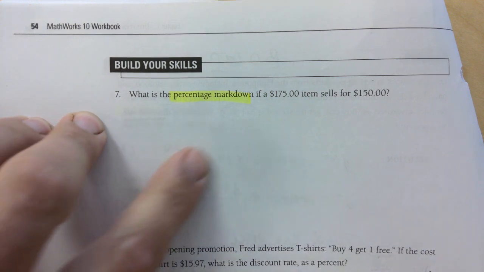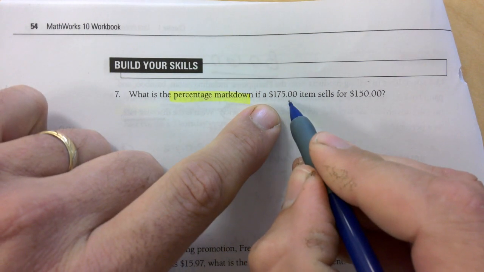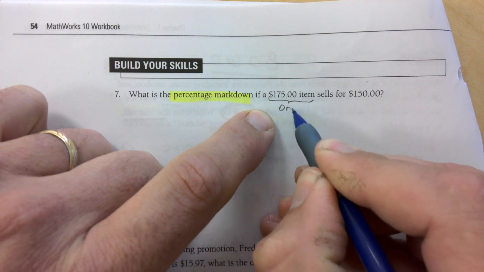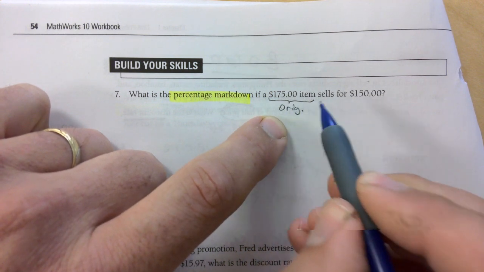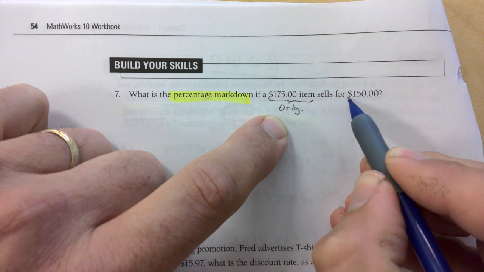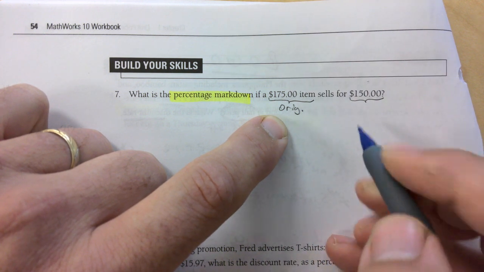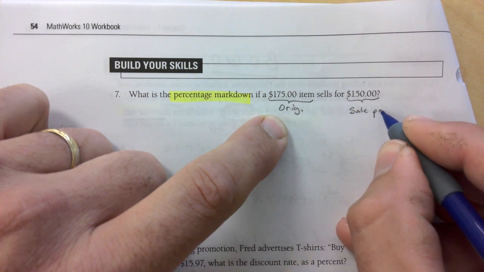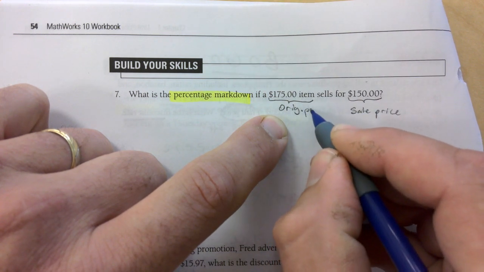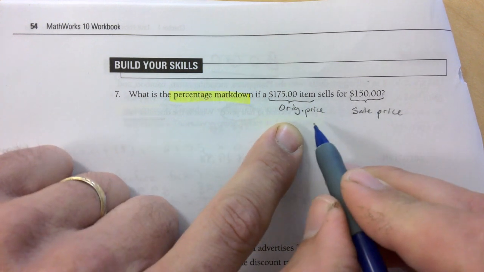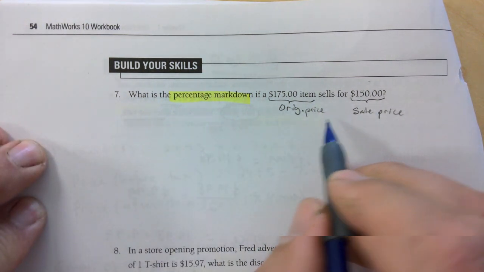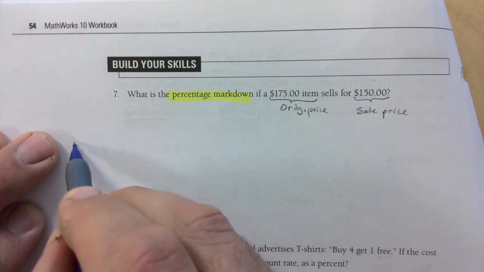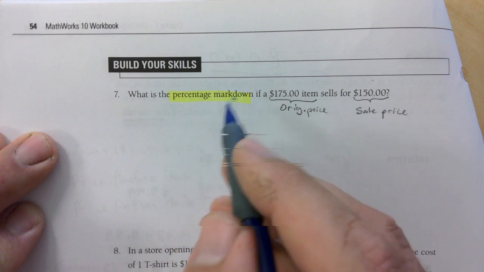Now, a $175 item, this is what we would call the regular original price. And it now sells for 150, so that's the sale price. So original price and the sale price, you have them right next to each other. That's the percentage markdown. It's basically the discount, right?